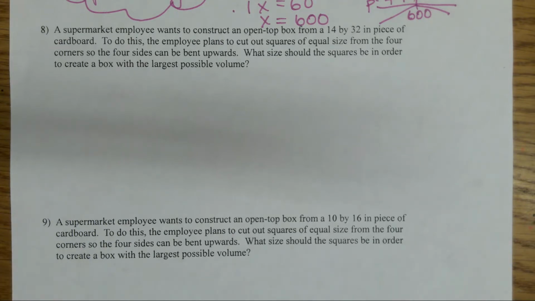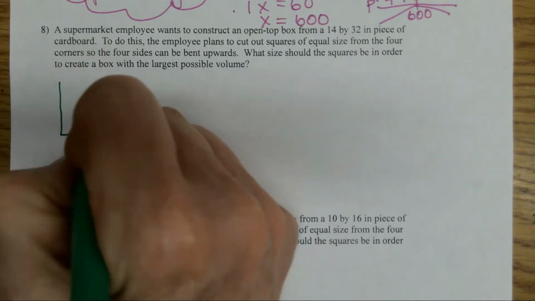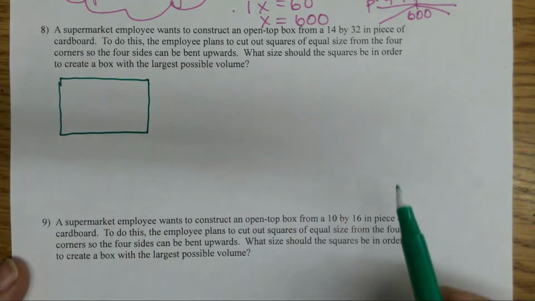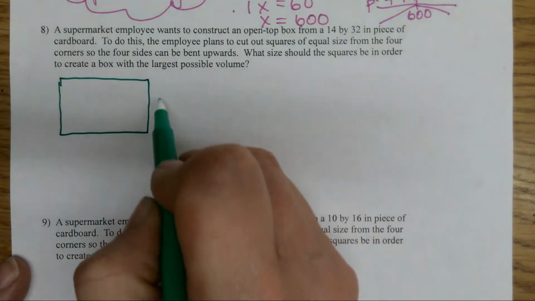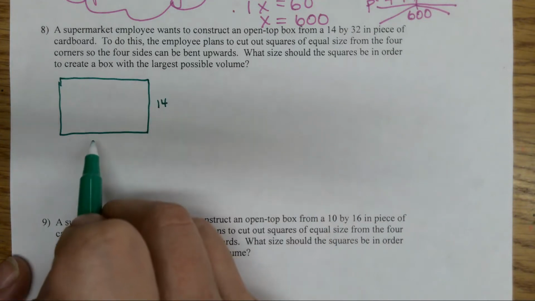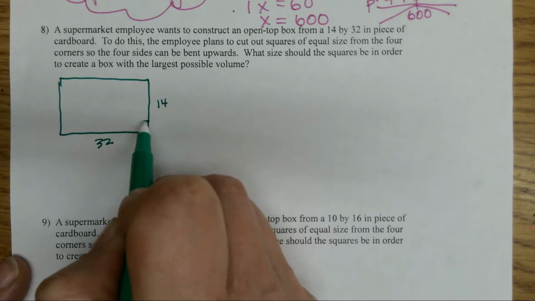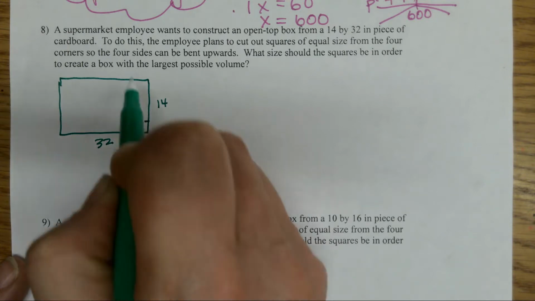This picture is a little bit tricky, so I'm going to do my best to explain what's going on. I always think of it as, here I have this flat piece of cardboard, and then I am going to put my measurements on this piece. It's 14 by 32. So what's happening is the employee is going to cut out little corners.